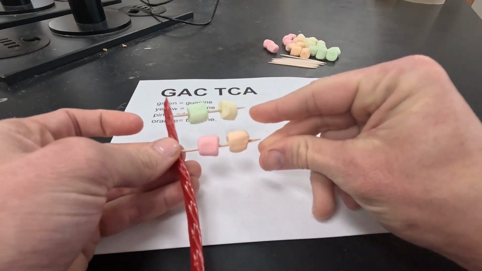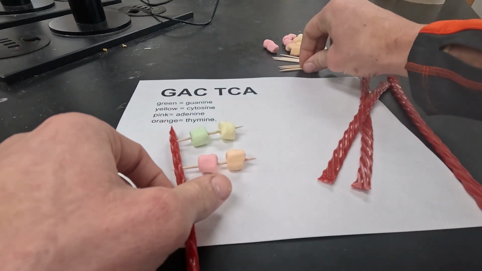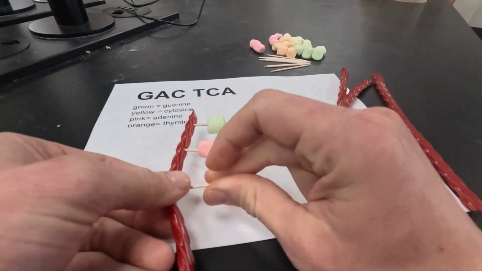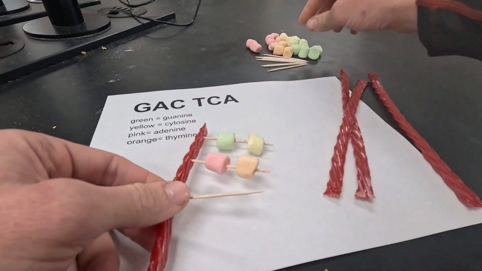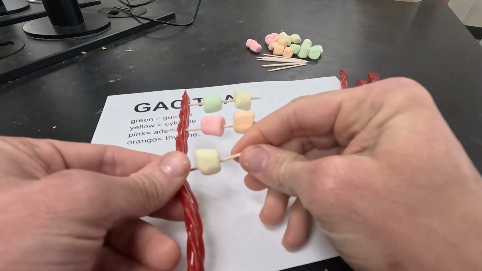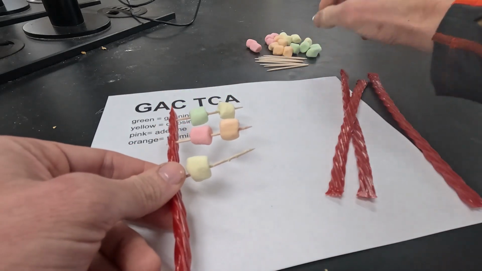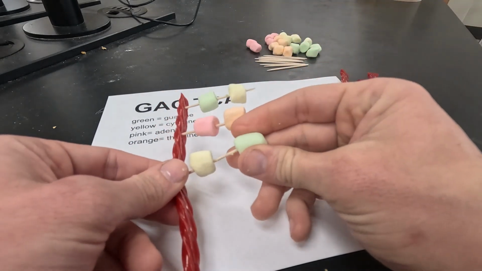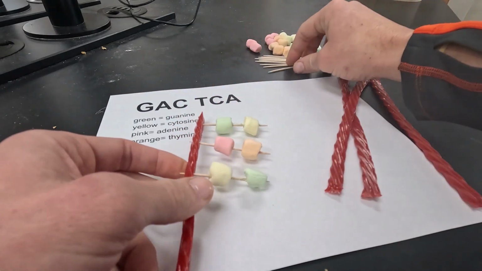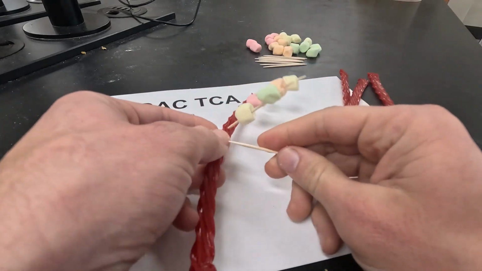We'll keep working our way down to our next one. So our next letter is going to be a C. So I'll put my toothpick on, and then I look on my key and I see that's going to be a yellow, the yellow marshmallow for C. And then again, C always pairs up with G, so I'm going to get my green for guanine for G and place that on.